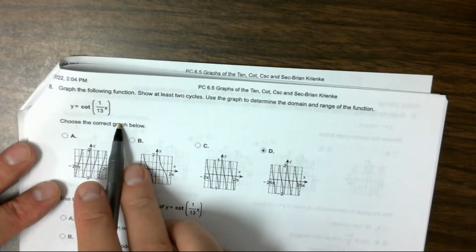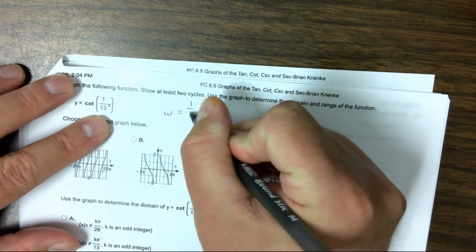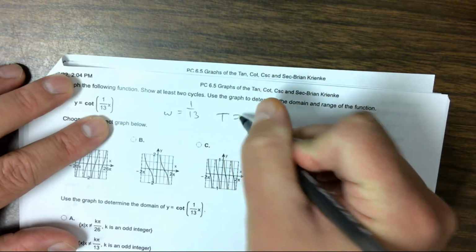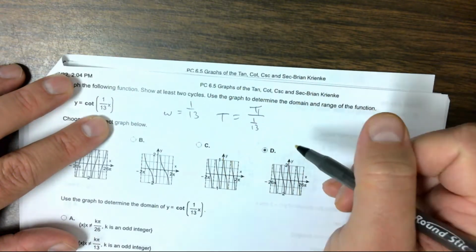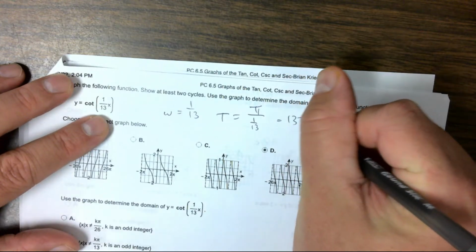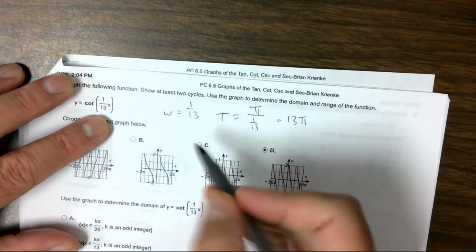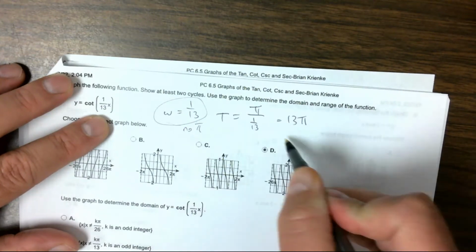Here's one with cotangent. Again, W equal 1/13, so your period would be pi over 1/13. So this time it would be 13 pi. So again, if this does not have pi, this has pi.